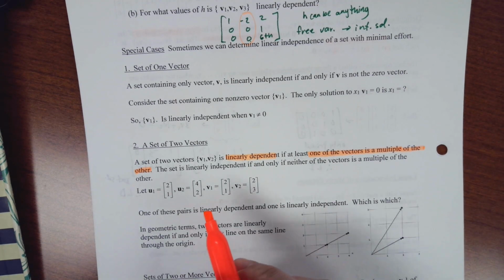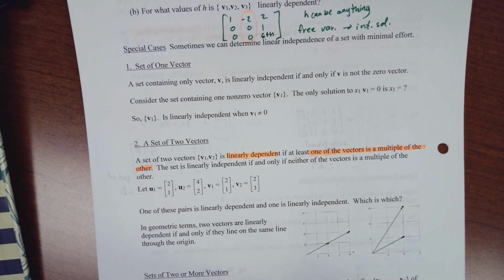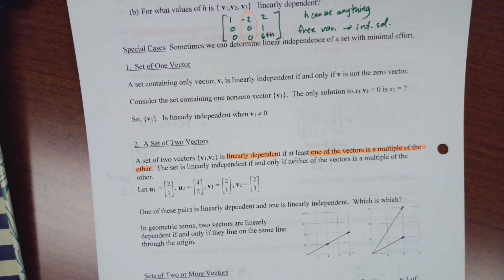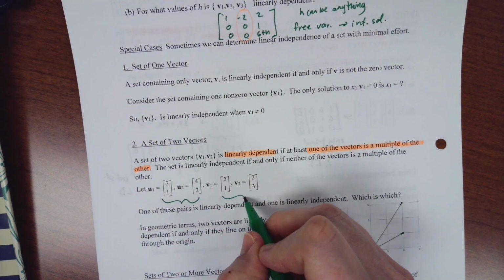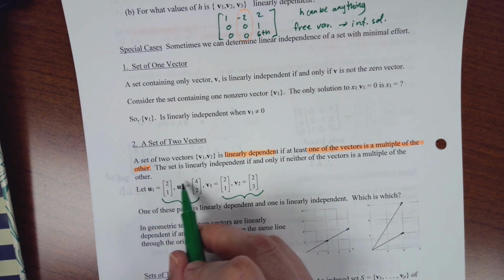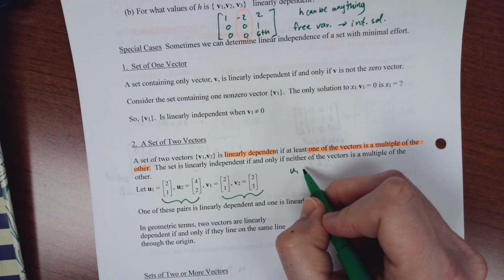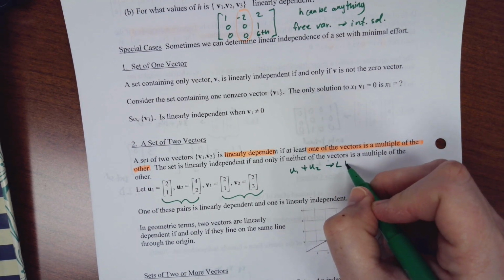Okay, so the set is linearly independent if and only if neither of the vectors is a multiple of the other. So for example, looking at these two down here, if you multiply this by 2, multiply that by 2, these are linearly dependent. U1 and U2 are multiples of each other, so they're linearly dependent.